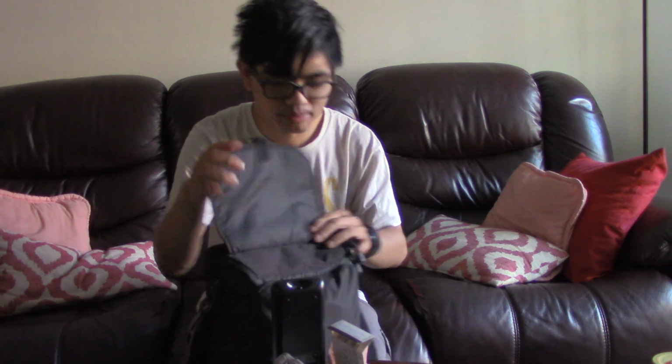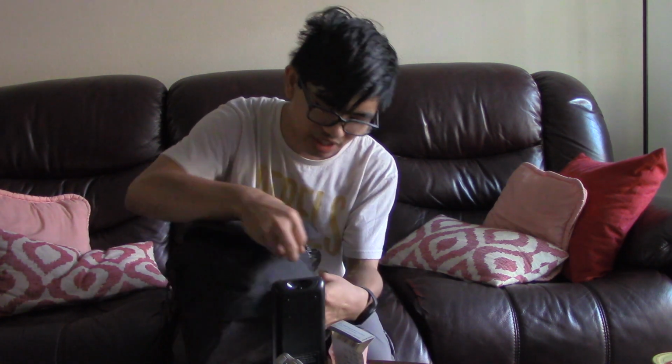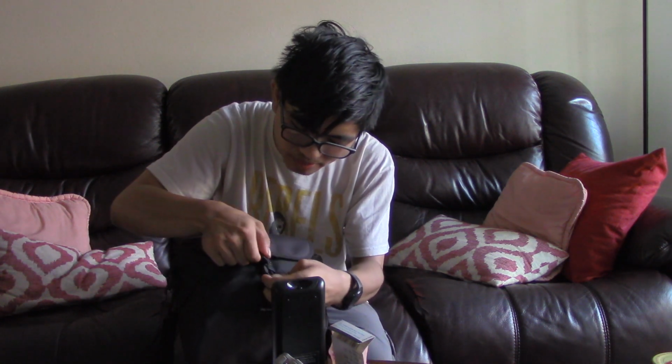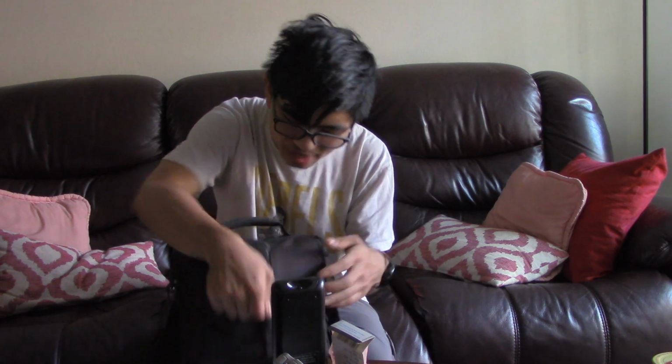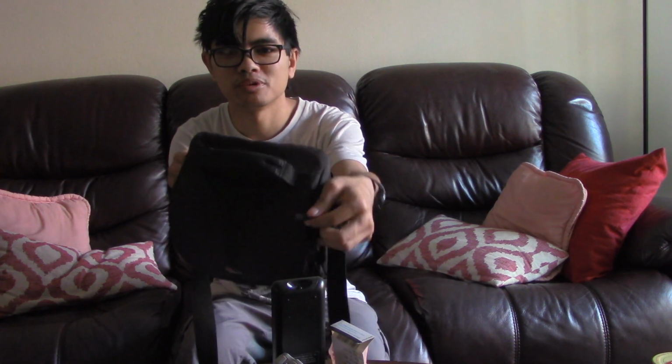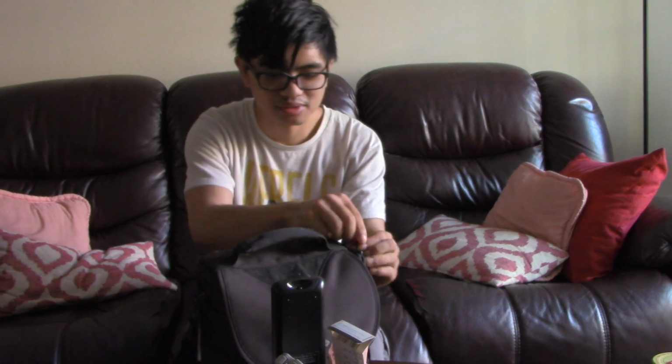Yep, and that's it. It takes no time at all. And now for the major part, that was just the accessories compartment. There's actually more stuff that I can put in the top right here. There's a zipper pocket on the top that I can undo.